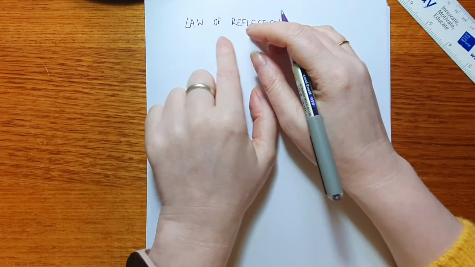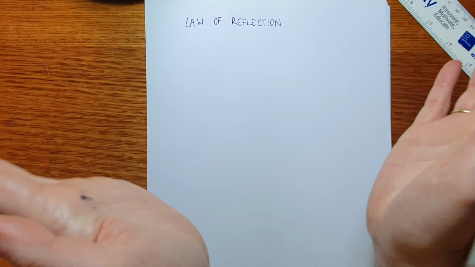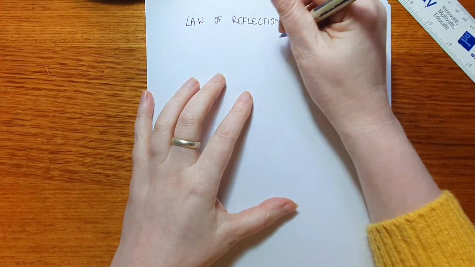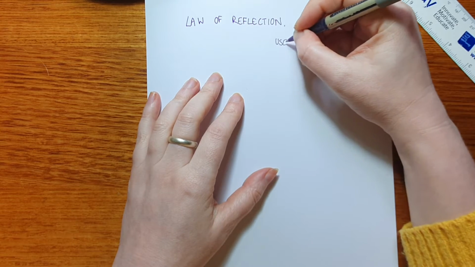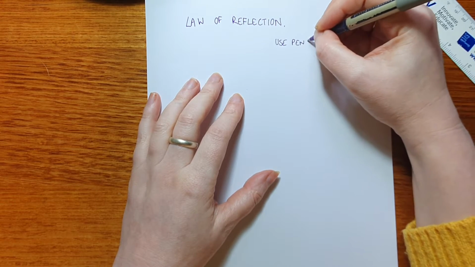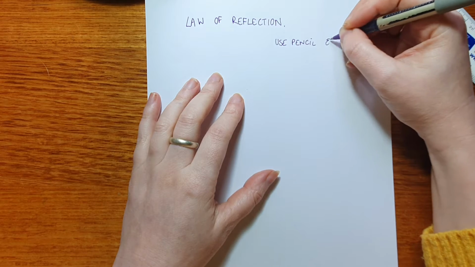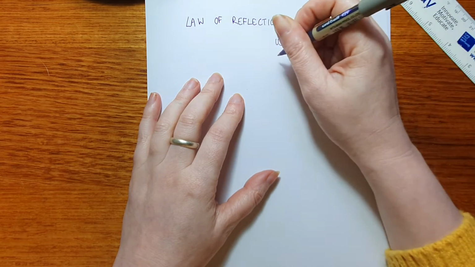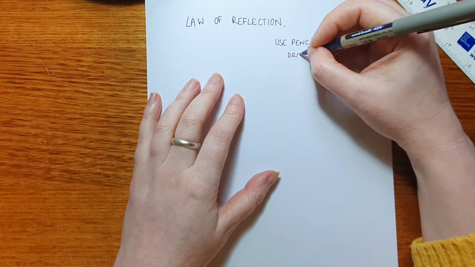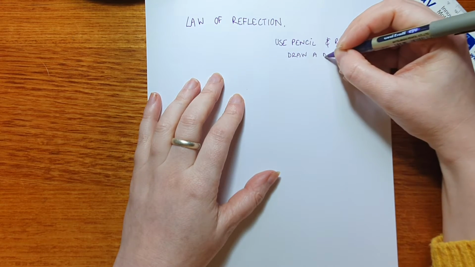So the law of reflection: the angles coming in and going out of our light rays are equal. You might have to draw a diagram, so you're going to use a pencil and a ruler, and then you're going to draw a diagram.